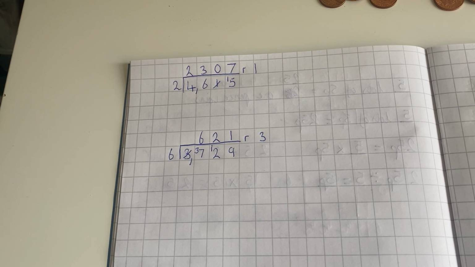That's your input for today's lesson. There are plenty of questions to have a go at finding the remainder.